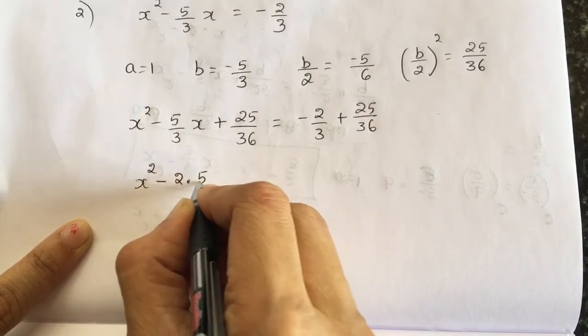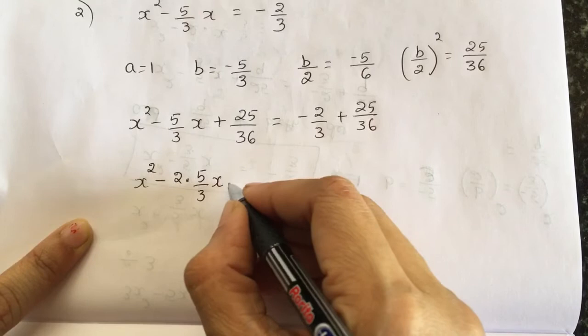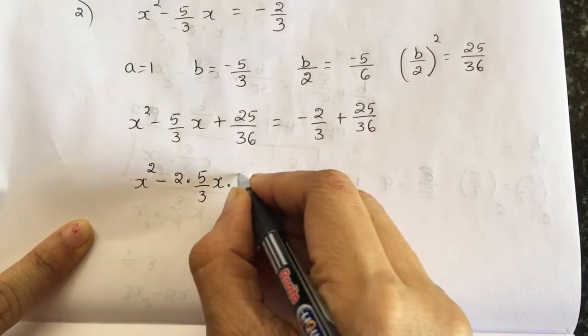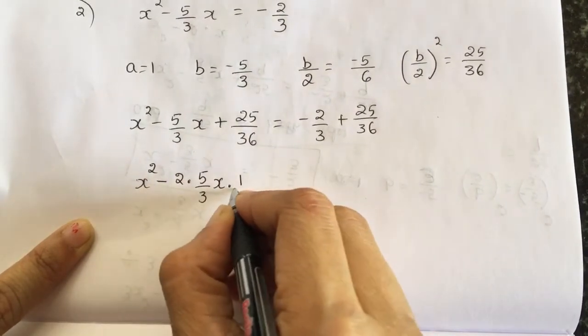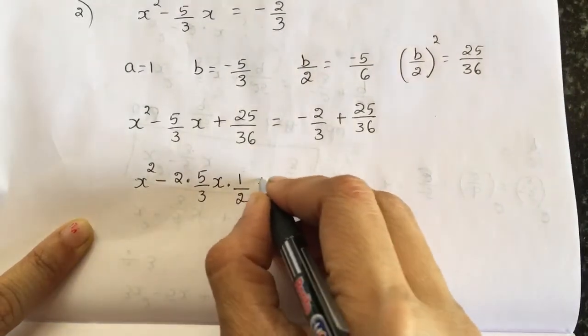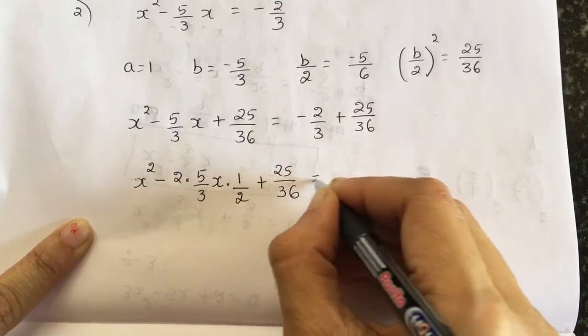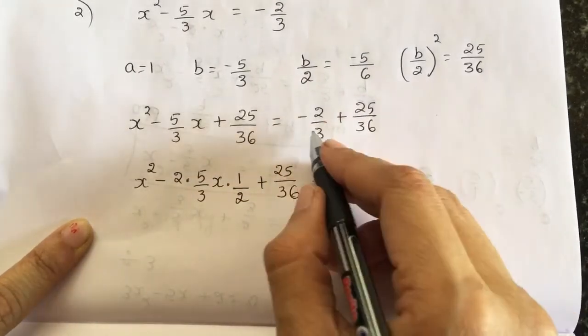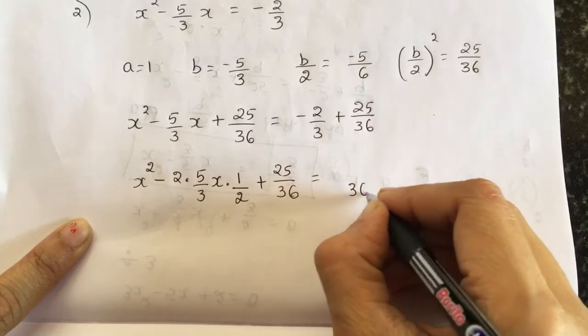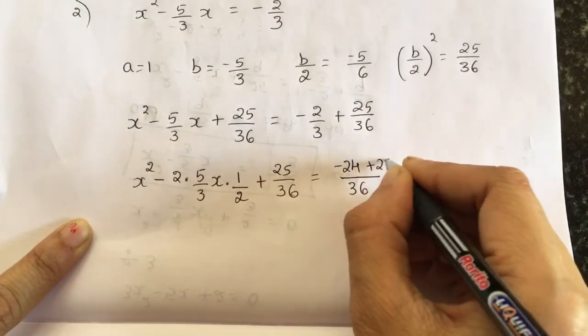If I multiplied by 2, then I have to divide it by 2. Plus 25 by 36, and you simplify this as 36 minus 24 plus 25.